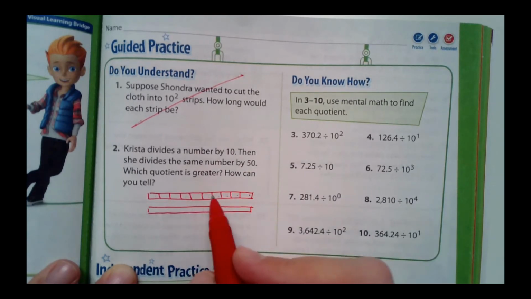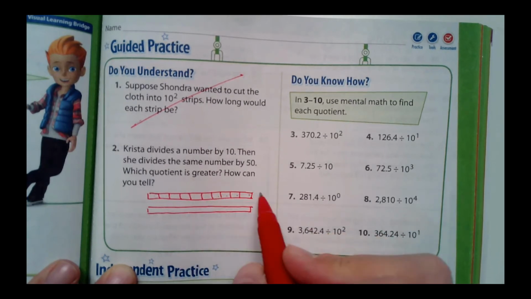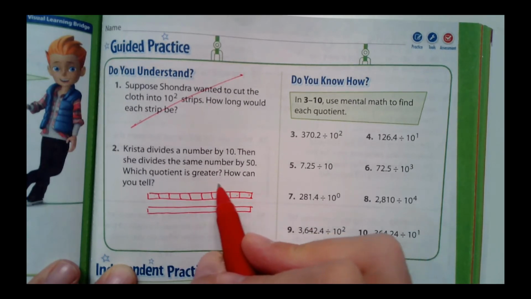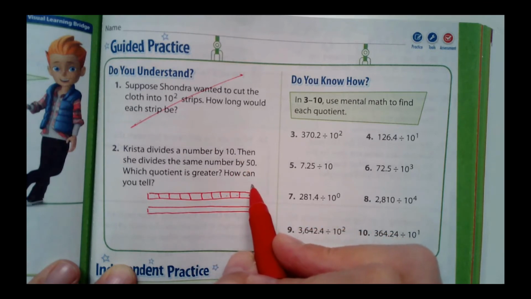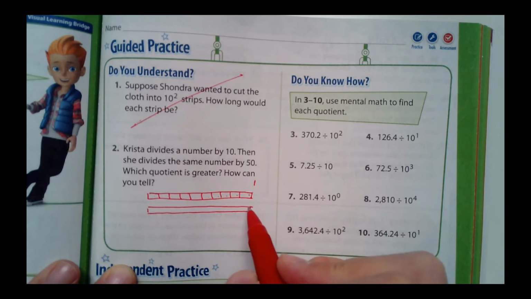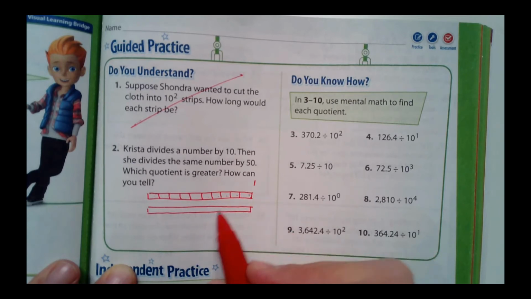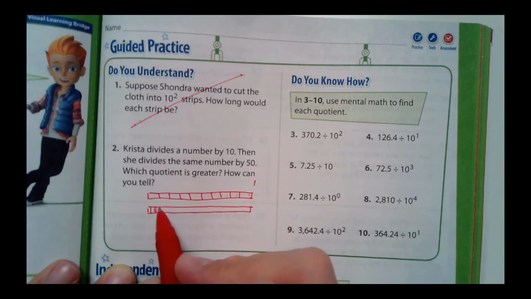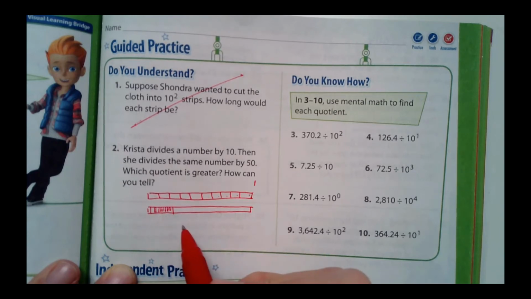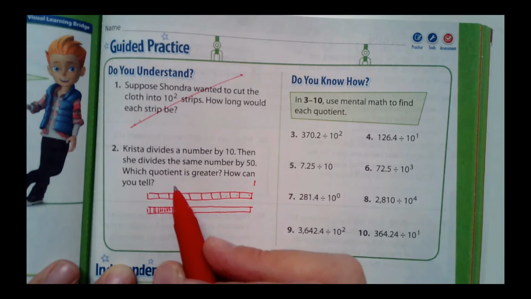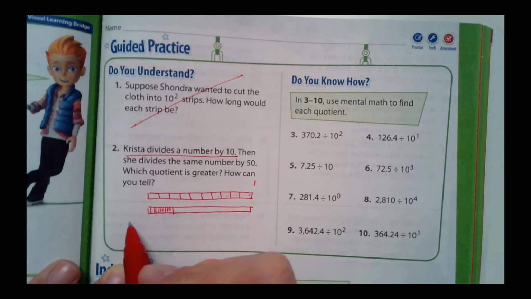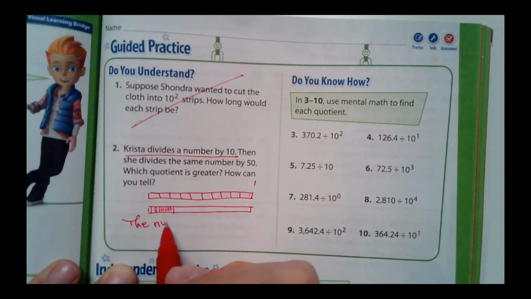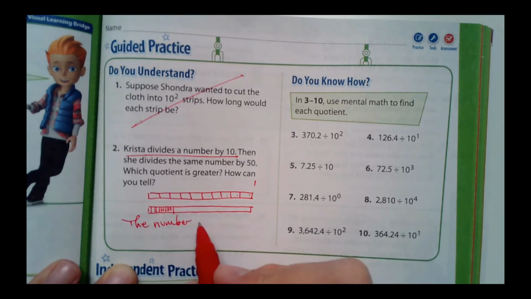If I was to take this number, let's say it was 10. If I was to take 10 and divide it by 10, what do you get? We get 1. All right, 10 divided by 10 is 1. But if I divided by 50, I mean the parts would be a whole lot smaller. And so which quotient is greater? The one that's being divided by 10 would be much larger. The number divided by 10.